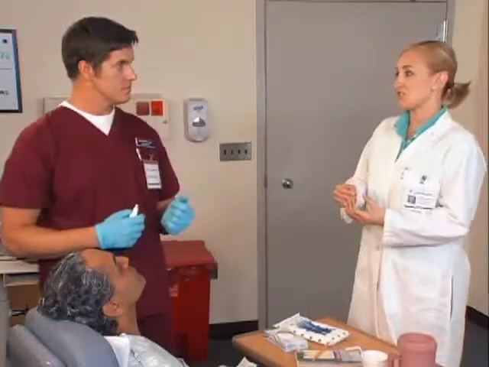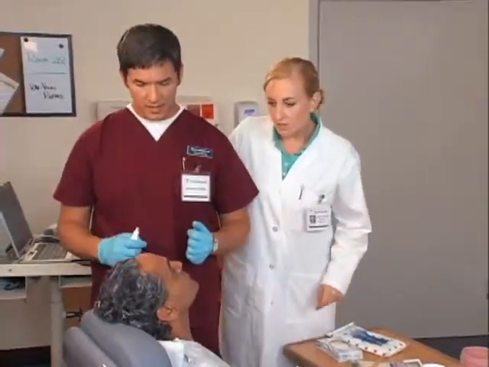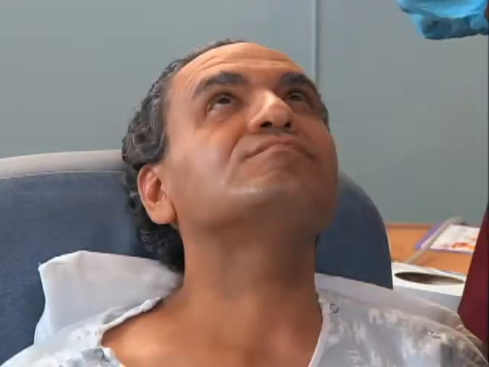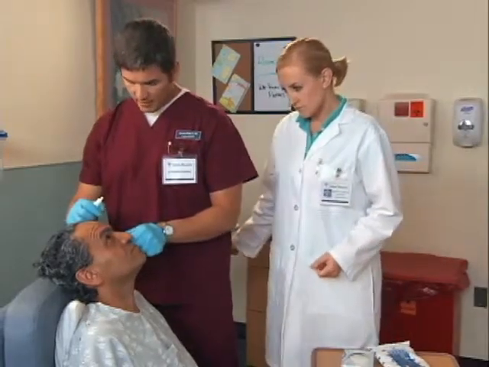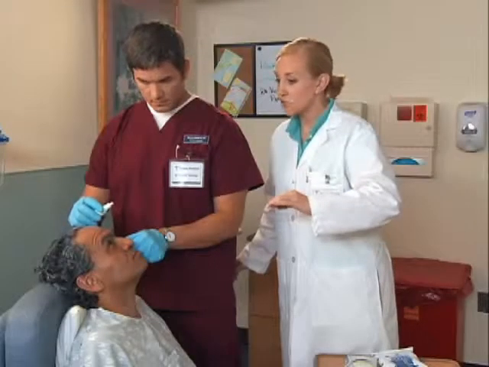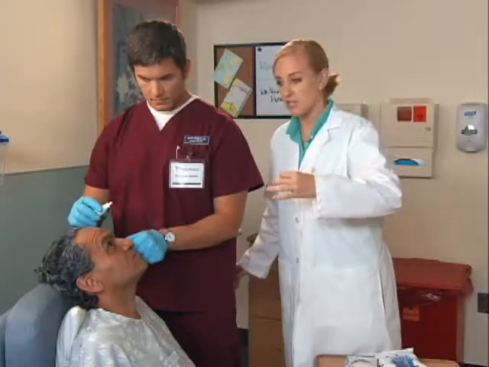Why is it important not to touch the inner side of the cap? Because that could contaminate the entire bottle of medication. Right. Now, talk me through what you're doing. Okay, Mr. Lee. I want you to focus on something on the ceiling. That's good. Now, I'm going to move your lower lid down a bit. This is important. Be careful to hold the dropper close to his eye, but avoid touching the eyelid or lashes.